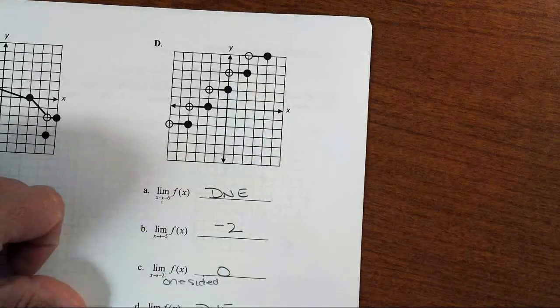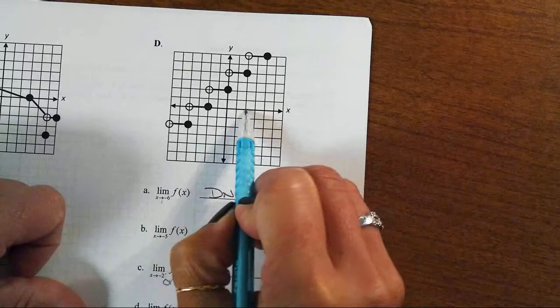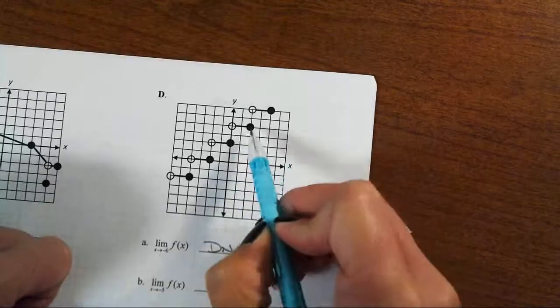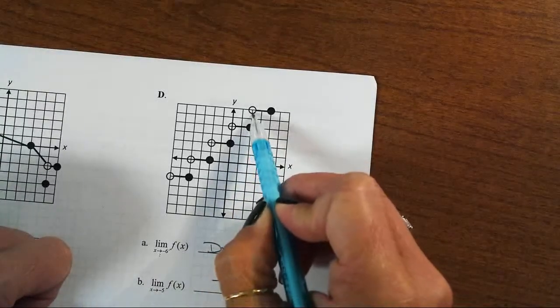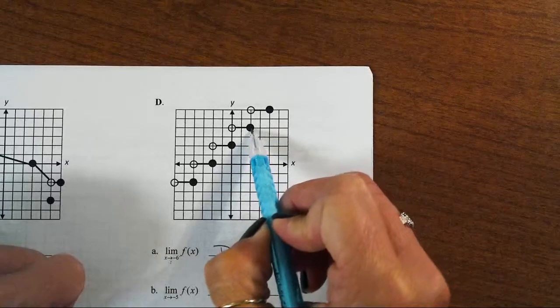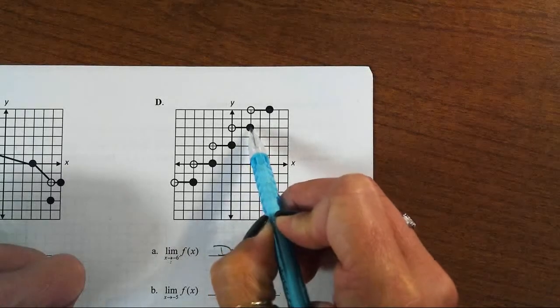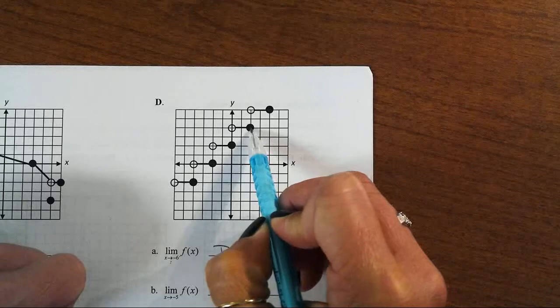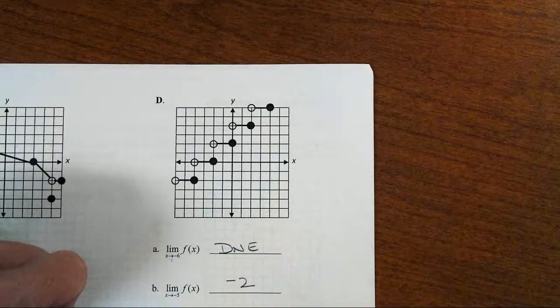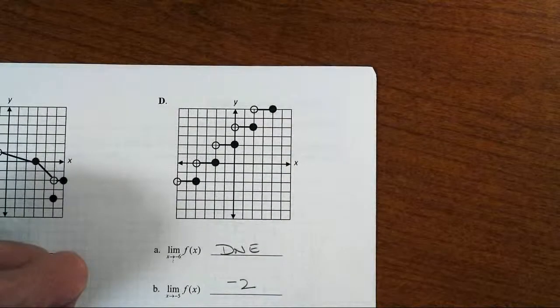Let's evaluate the function at 2. Here's where x is 2. What is the y value? You notice here you have 2 points. One is open, one is closed. Remember what I said in the previous problem. We take the closed value when you're evaluating the function. So in this case, the answer is also 4.